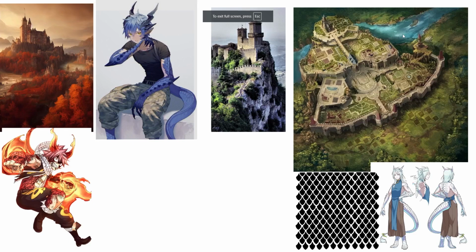So for the fantasy idea, I was very keen on a Skyrim fantasy, Dungeons and Dragons, medieval kind of setting and vibe. So I used lots of referencing for it. The human dragon hybrid, I took a lot of inspiration from this blue dragon original art I found on Pinterest, as well as some fan art of an anime character I'm quite fond of called Natsu Dragneel from Fairy Tail.